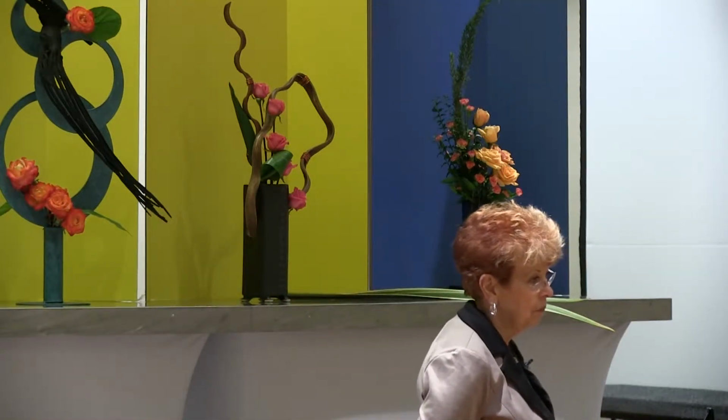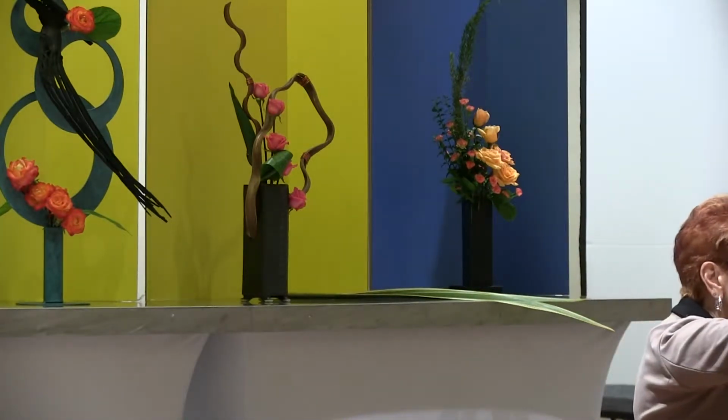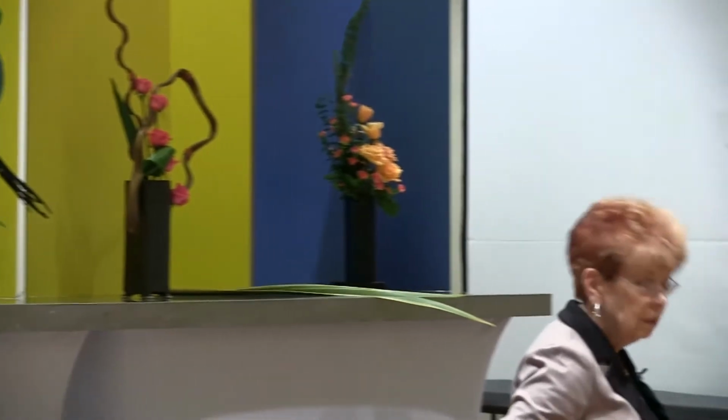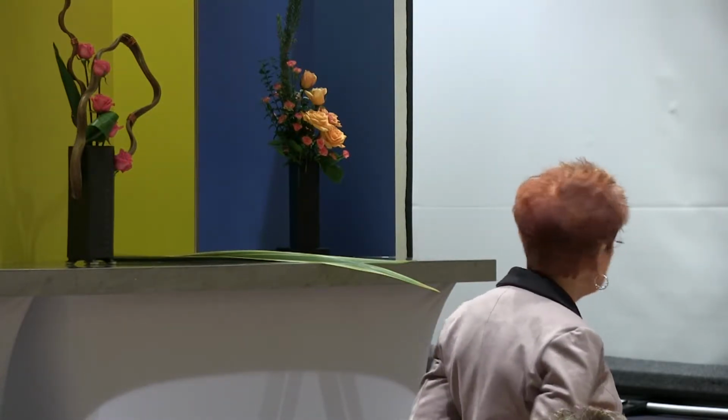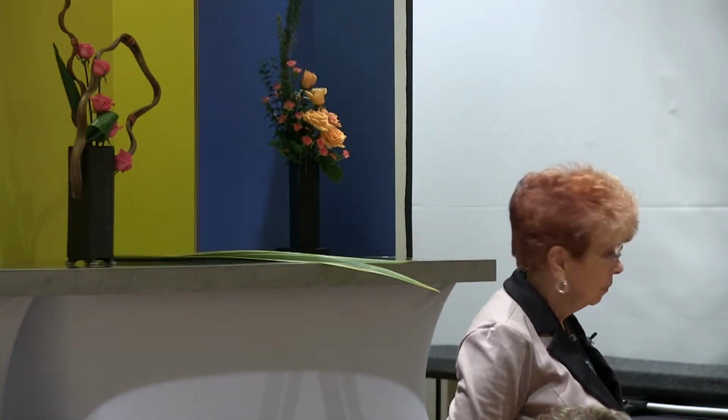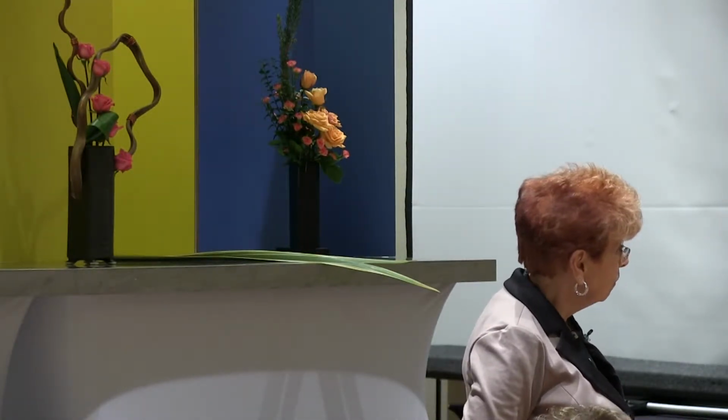Why is that a line mass? What, over here? You have the curved lines of the material. And the foliage is going slightly diagonal while the flowers are going almost in the form of a crescent. Is the emphasis on line? Yes, the emphasis is on line. And that's what we're looking for.